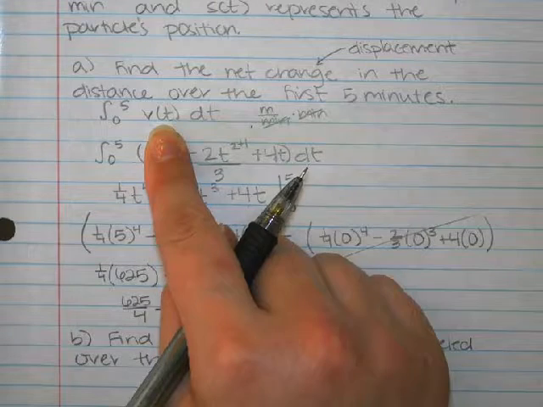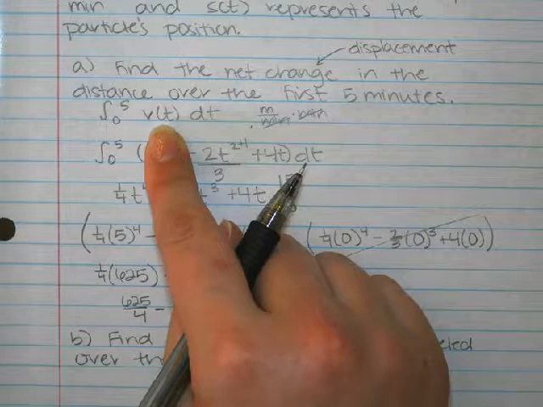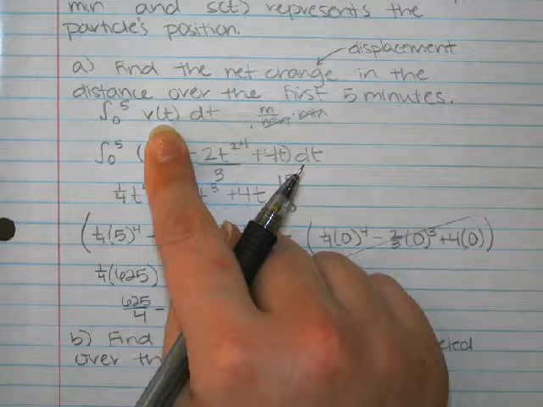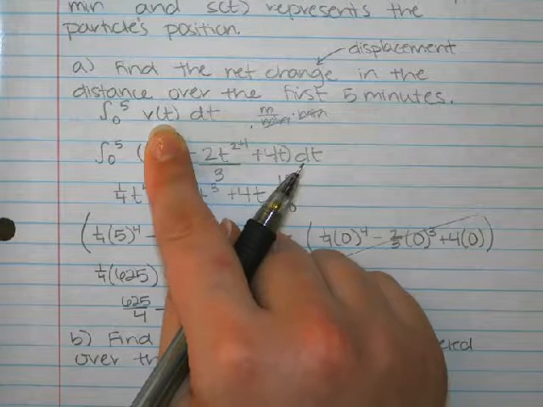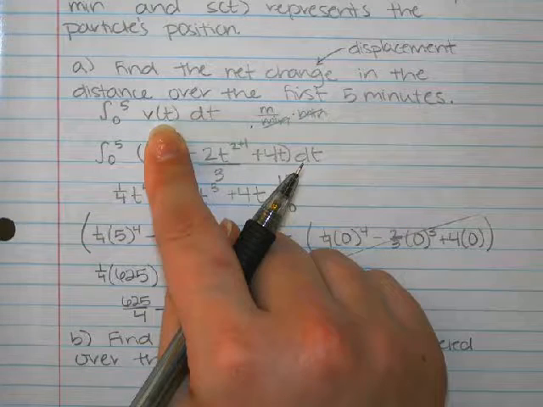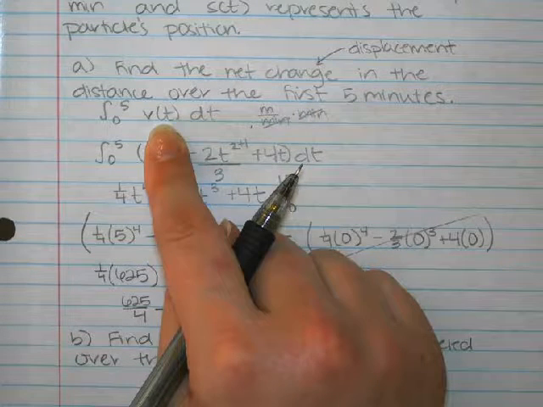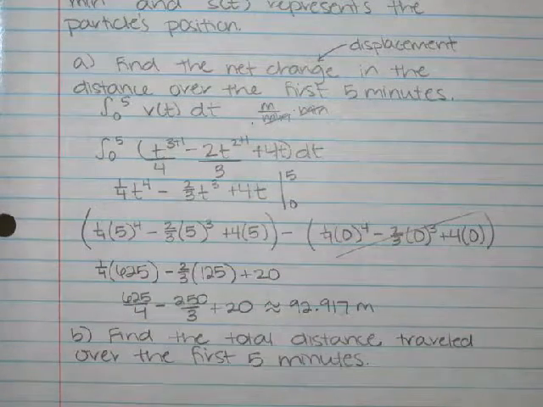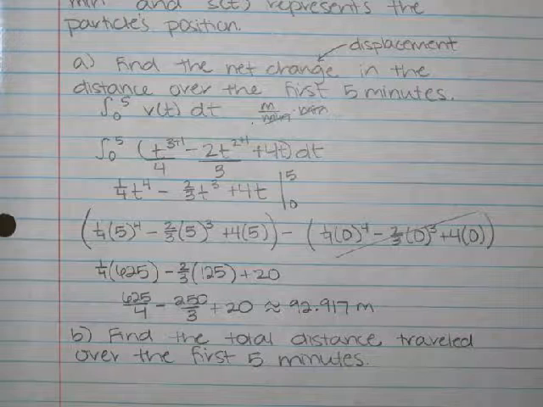And we said, oh, it was the total distance traveled. But the reason we said that is because the original problem said that the function was only increasing. And if it's only increasing, that means it did not backtrack. Does that make sense?